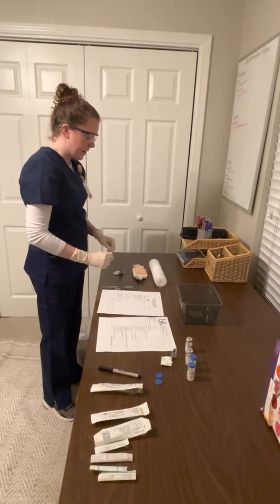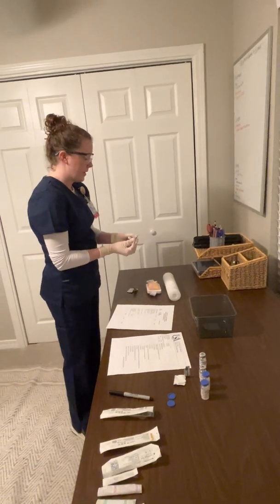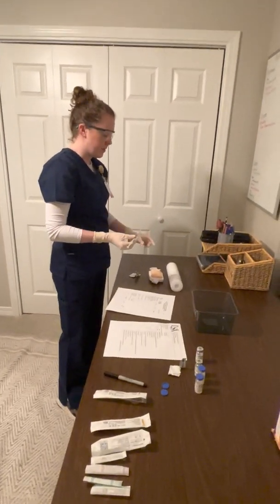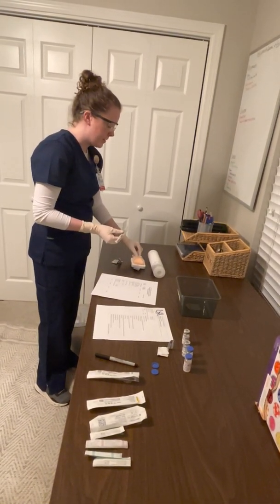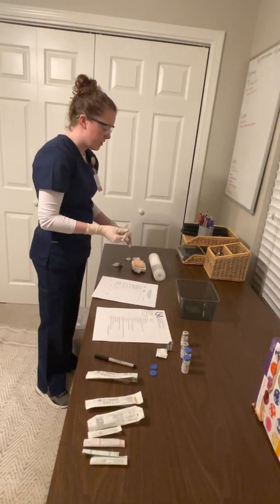So next I would go ahead and administer the medication. Since this is a subcutaneous injection and it's on the abdomen, I can pinch the skin 2 inches. So when doing this, I know that I can go at a 90-degree angle with my injection.